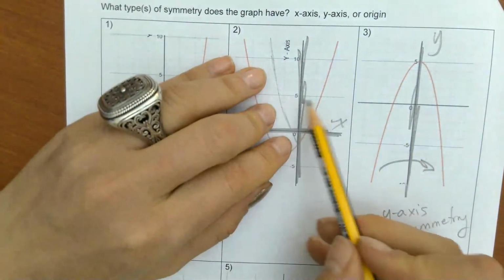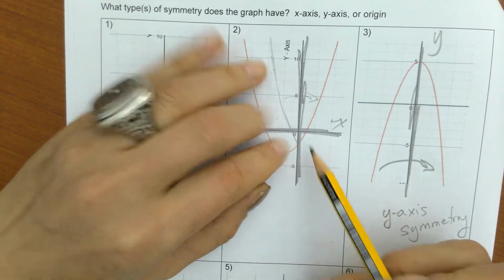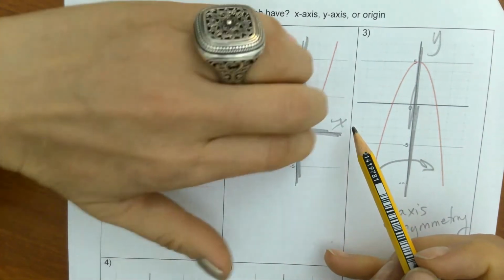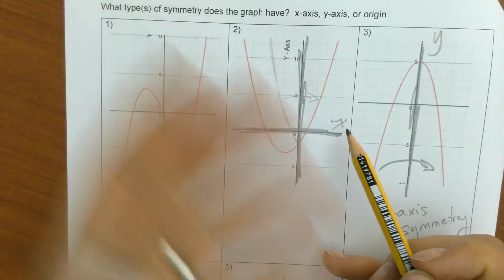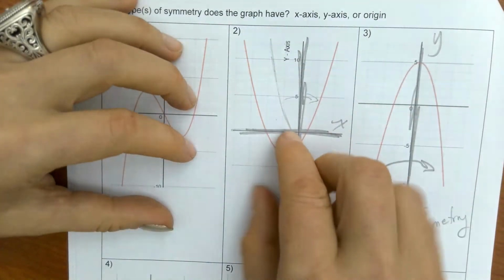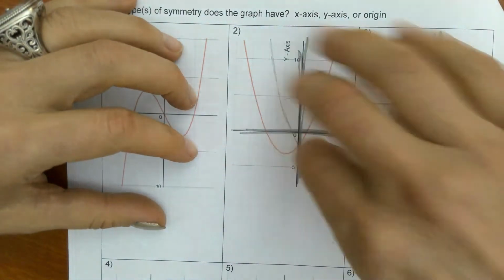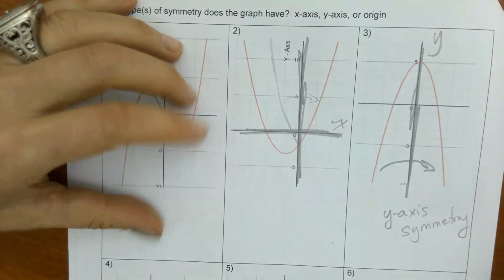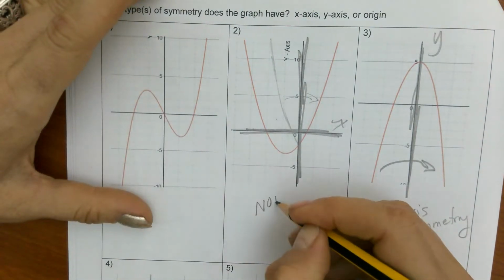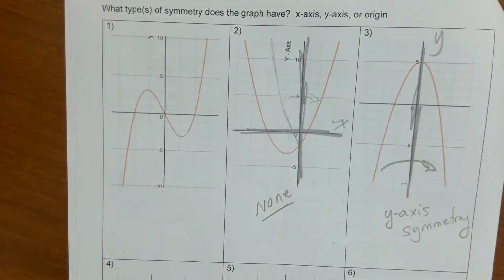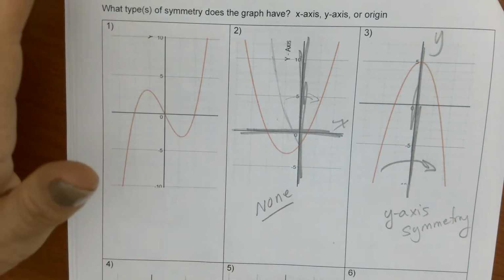That would have y-axis symmetry, but this parabola has been moved over, so it doesn't. Can I rotate it? No, I can't rotate it to make it have origin symmetry. So this one just has none. It doesn't have x-axis symmetry, it doesn't have y-axis symmetry, it doesn't have origin symmetry.